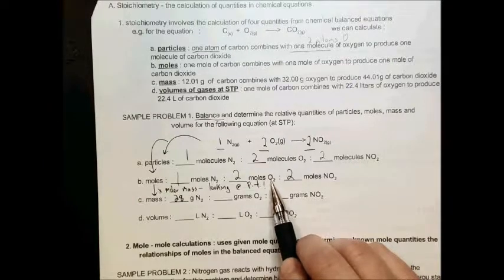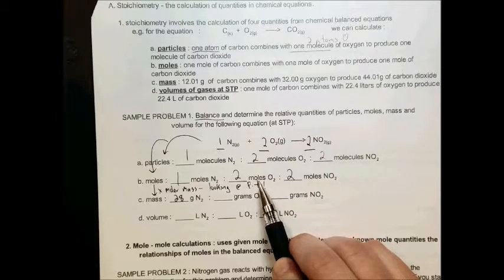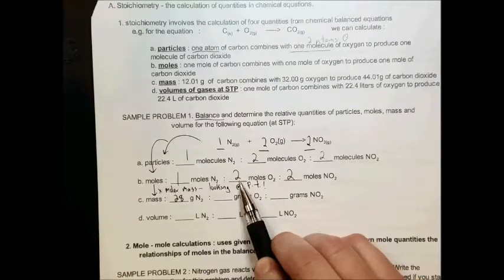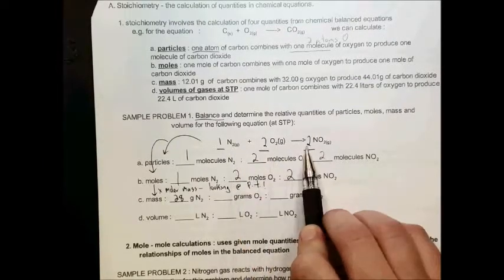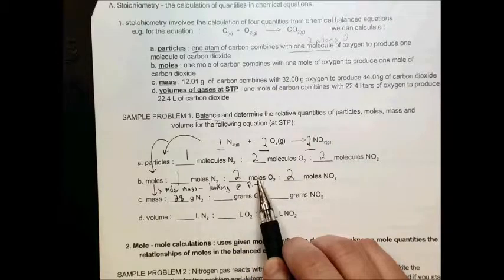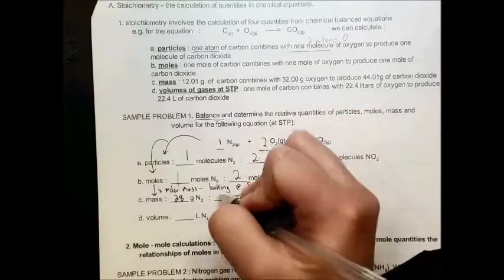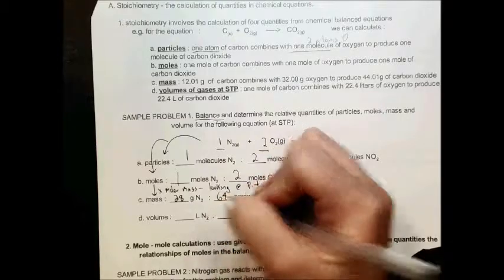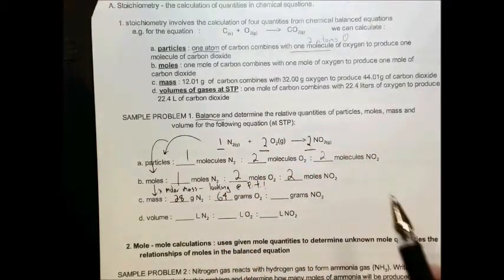Oxygen is 16, and there are 2 oxygens in O2, meaning that 1 mole of oxygen would have a mass of 32. But in this equation there are 2 moles of oxygen, so I'm going to take 32, multiply it by 2 to get 64 grams.